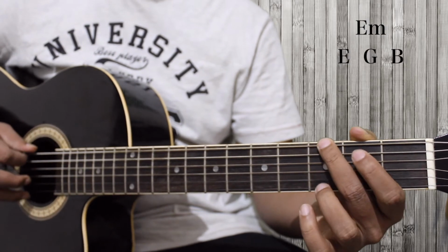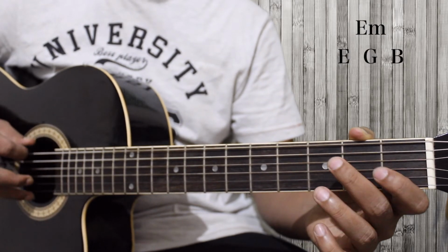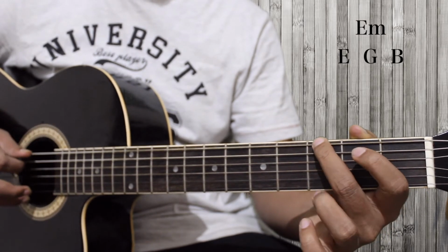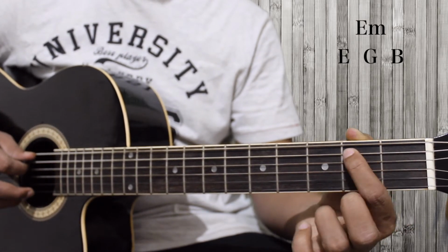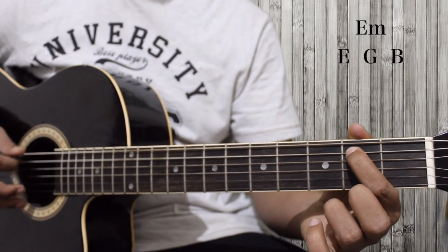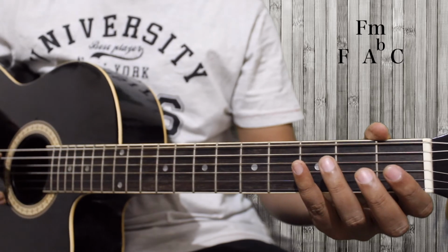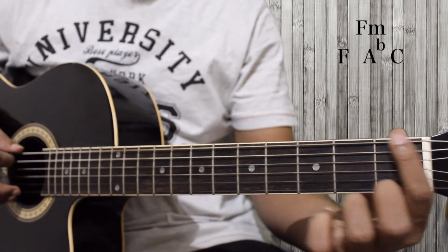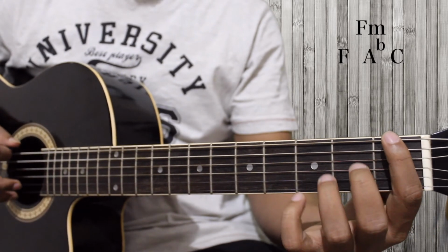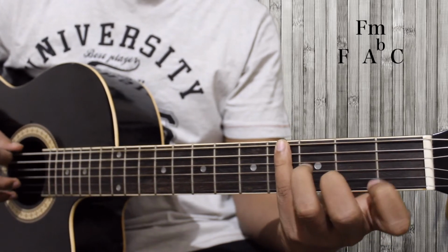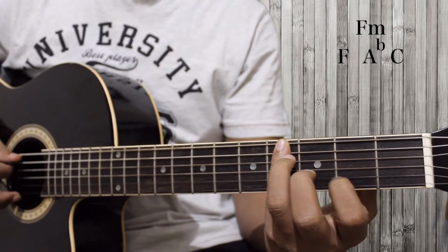E again has the same shape as the A and D. So E open. So E, G, which is the 3rd fret. And next string, 5th string, 2nd fret is a B note. So it's E, G, B. So F minor, we'll start with the F note on the 6th string, which is the 1st fret. F, A flat, which is a G sharp, 4th fret of the 6th string.